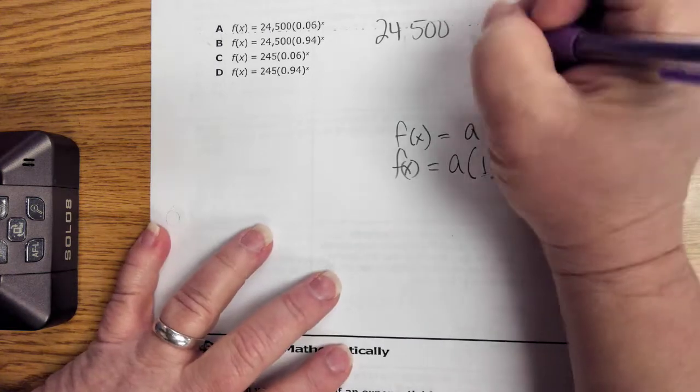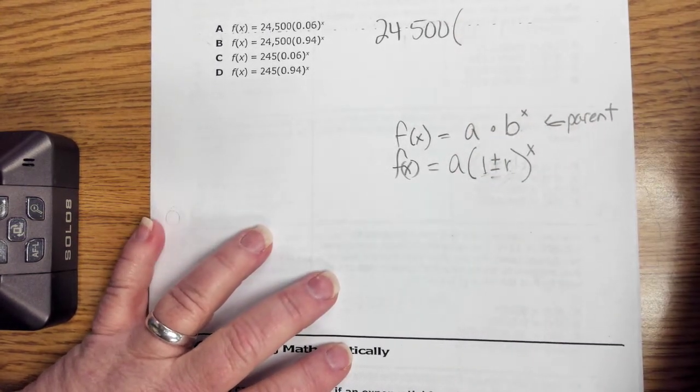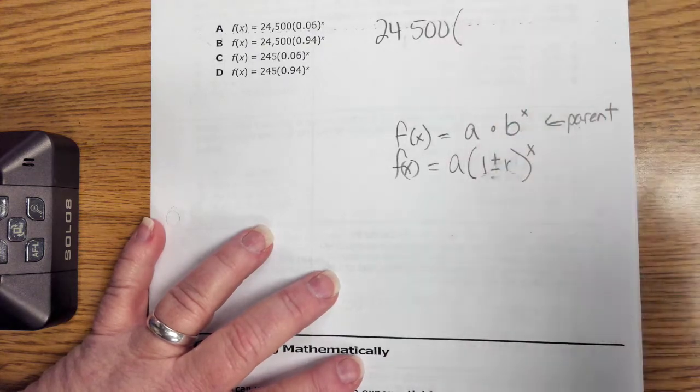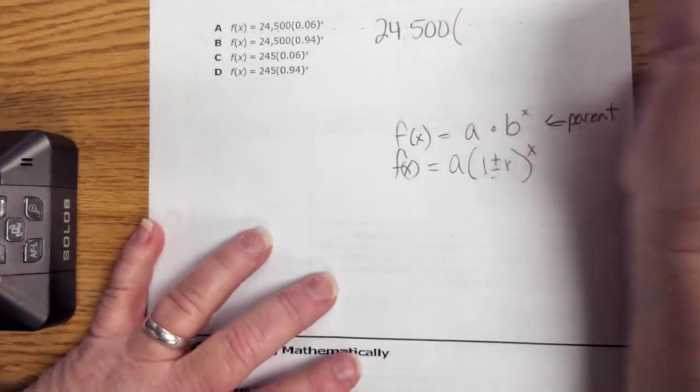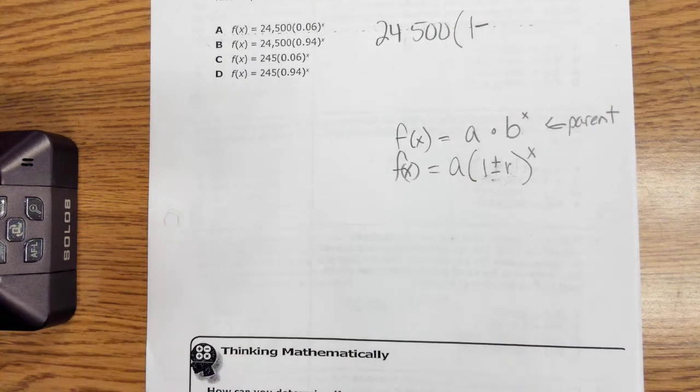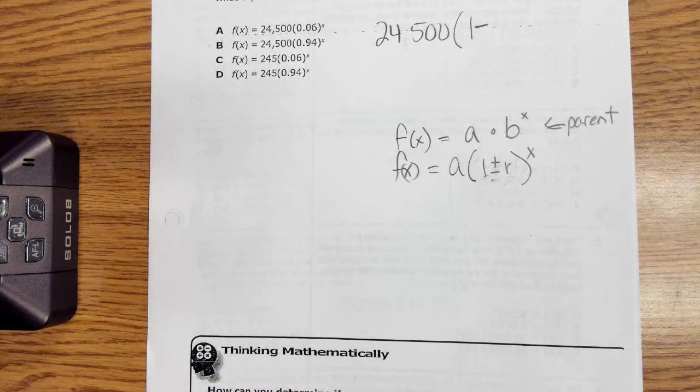And what is our b? Are we increasing or decreasing? Decreasing, because we have depreciate. So it is 1 minus how much? 0.06.